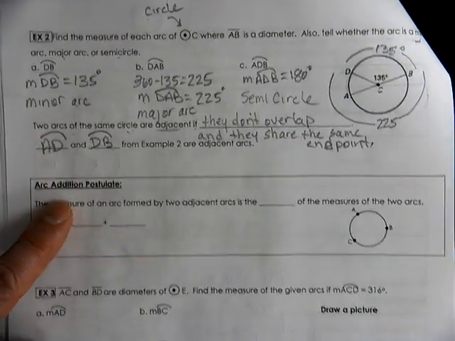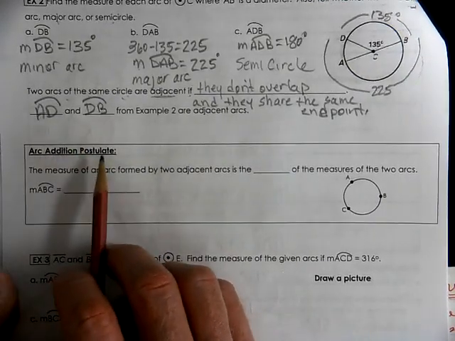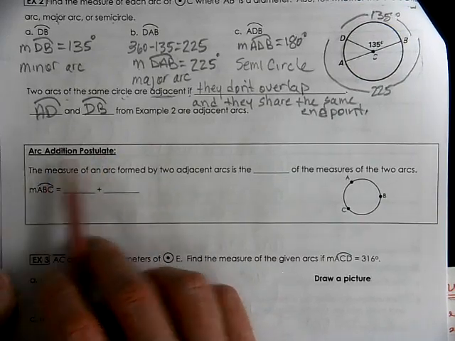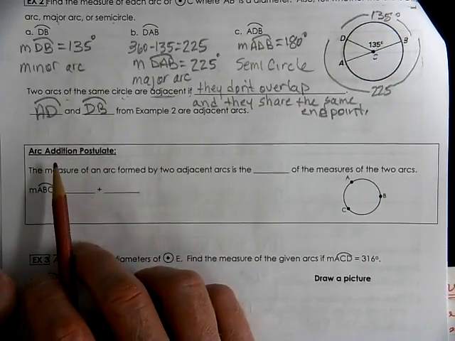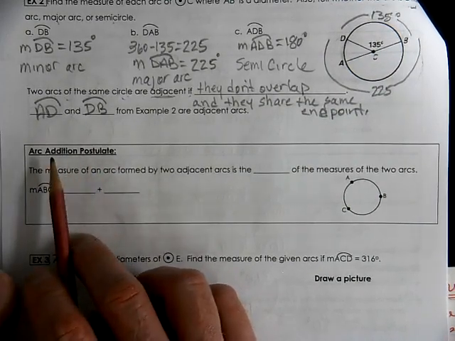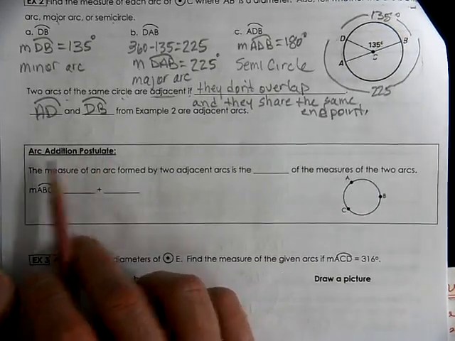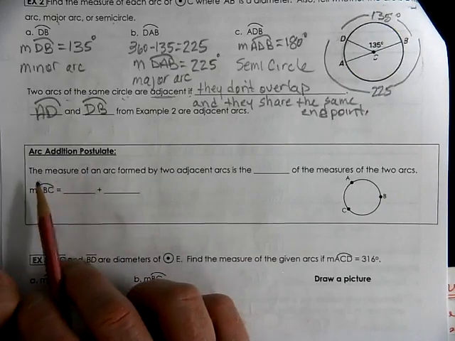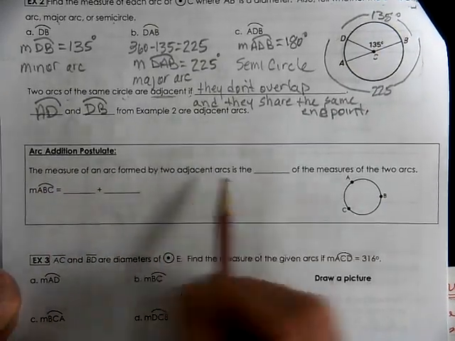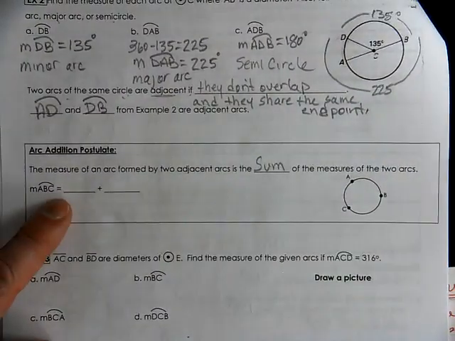So we're going to talk about adding these adjacent arcs together. This is called the arc addition postulate. Well, we've talked about segment addition postulates, angle addition postulates. I think we've talked about area addition postulates. So now we're talking about arc addition postulates. And that's when we put 2 arcs together and add them up. The measure of an arc formed by 2 adjacent arcs is the sum of the measure of the 2 arcs.